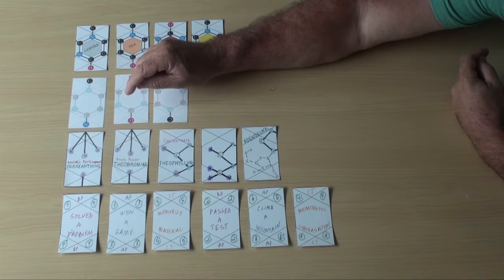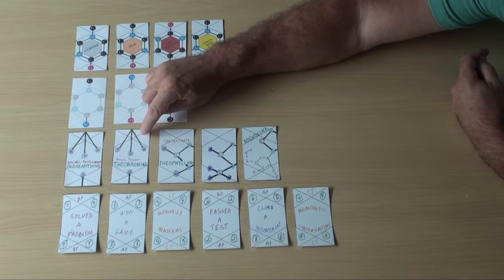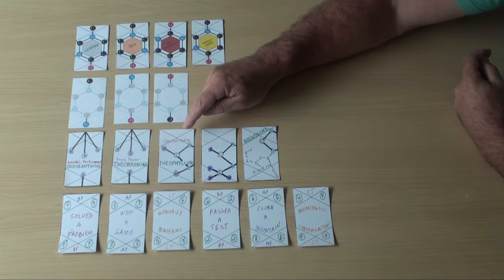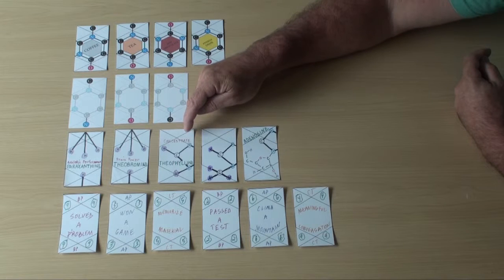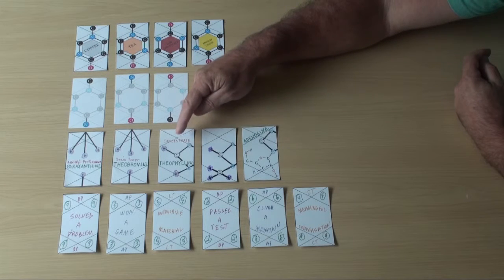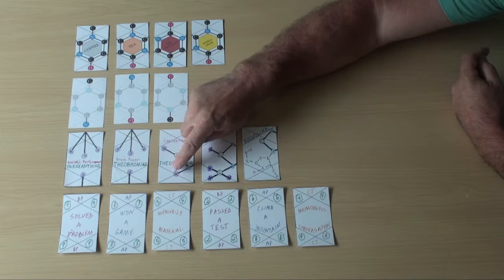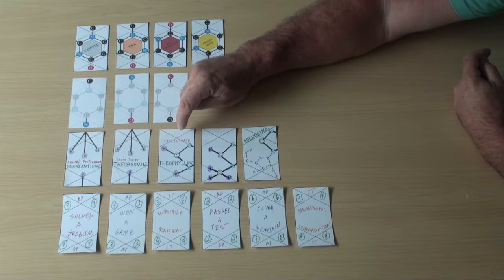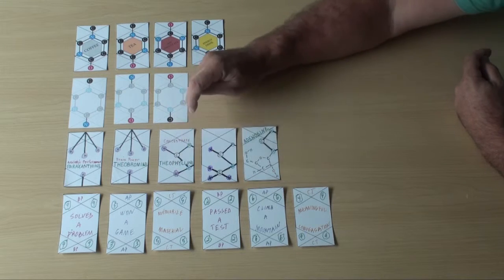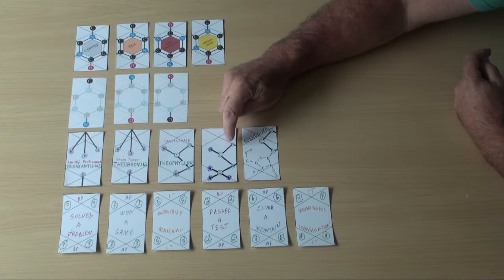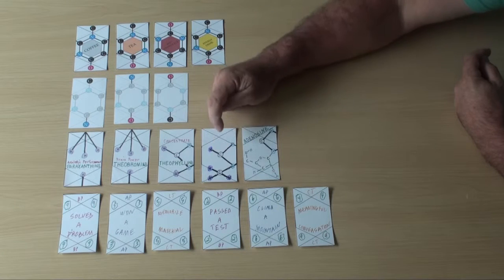You'll see how that works later. Same thing with theobromine, and theophylline has actually 2 cards, one with the single hydrogen atom at the bottom there, and the one where it has the 3.